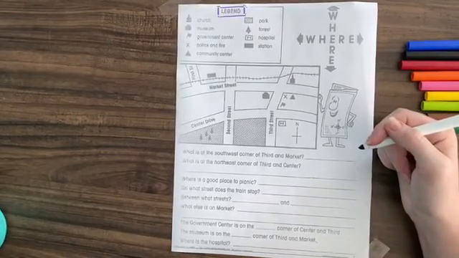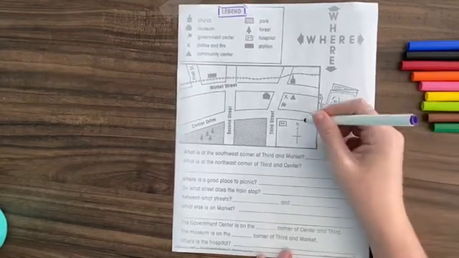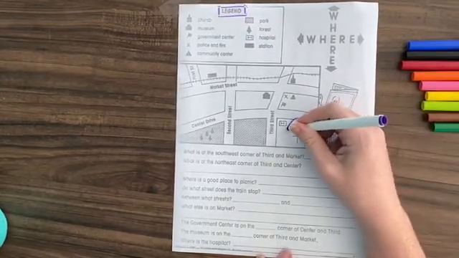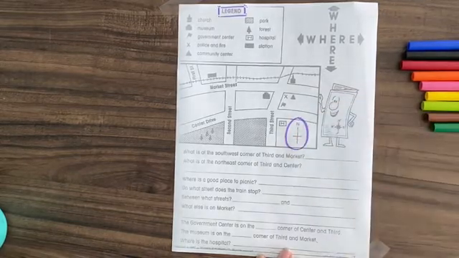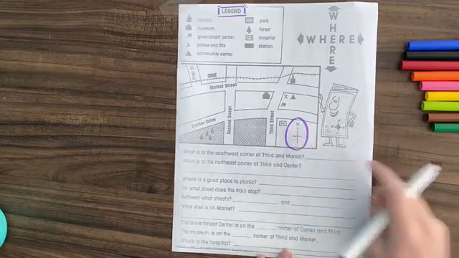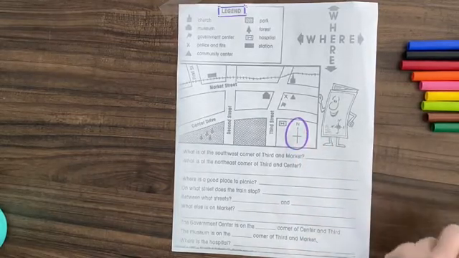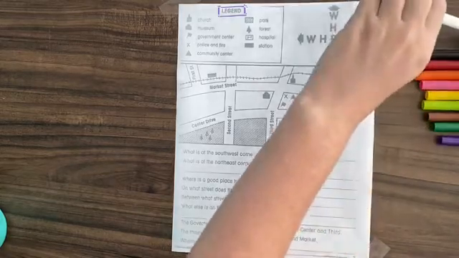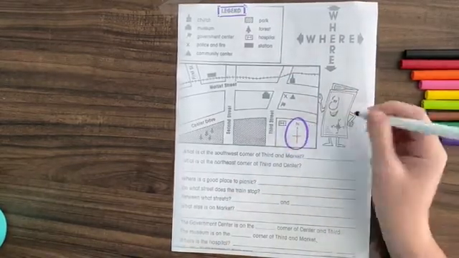So the next thing we need to do whenever we read a map is find our compass. Now on this map, our compass is down here, but only part of it is filled out. We have the N for north, but we don't have any of the other directions. So I'm gonna fill in the other directions so that I know.